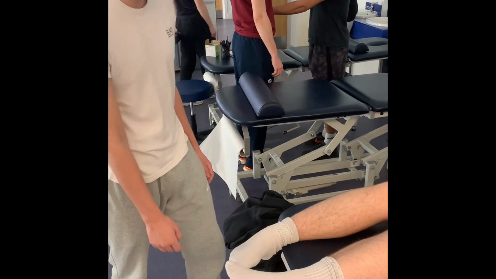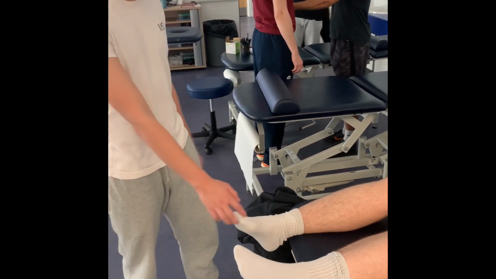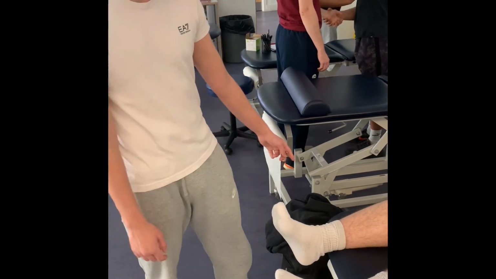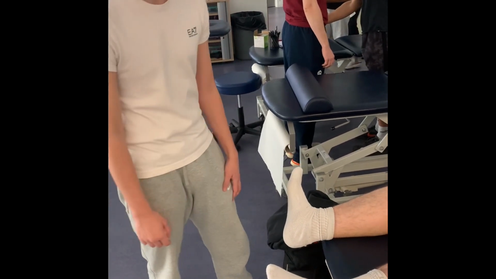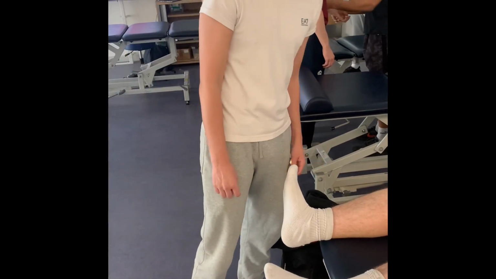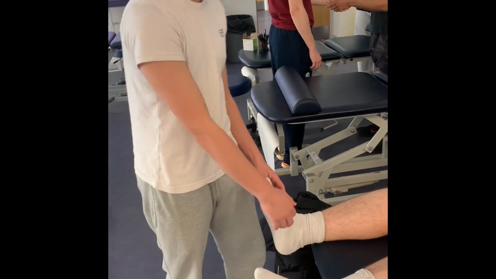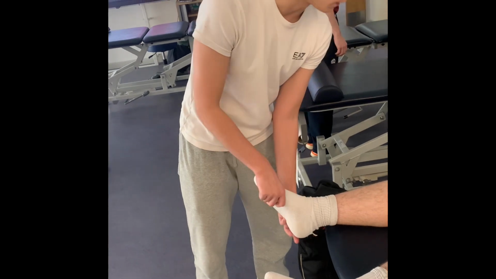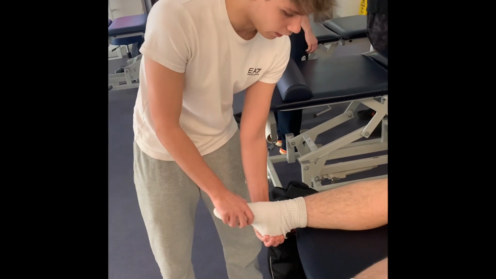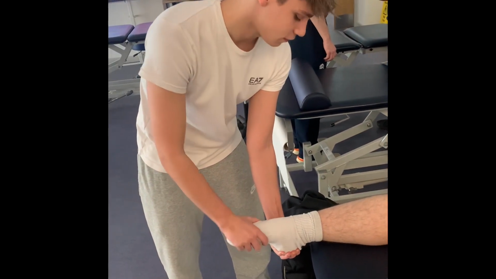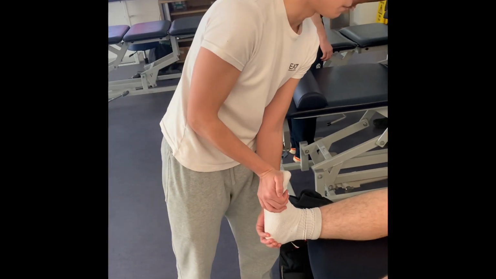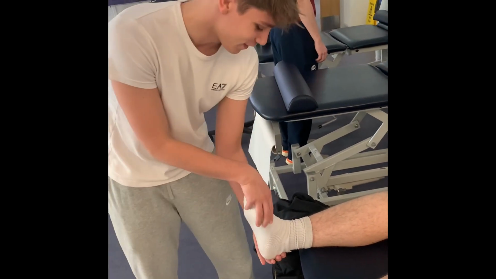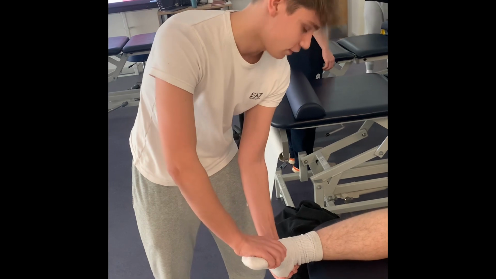Plantar flexion, active. For this, the patient must point their toes towards the floor. Plantar flexion, passive. The practitioner takes the weight of the foot by placing one hand just above the ankle, whilst the other hand is placed on top of the foot. Once in this position, the practitioner needs to move the foot carefully towards the floor, because if not done gently, this can cause damage to the ligaments.